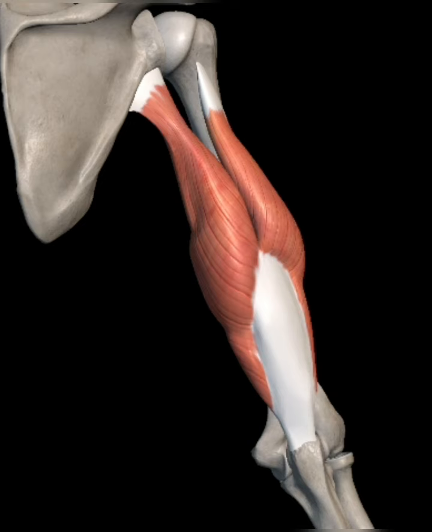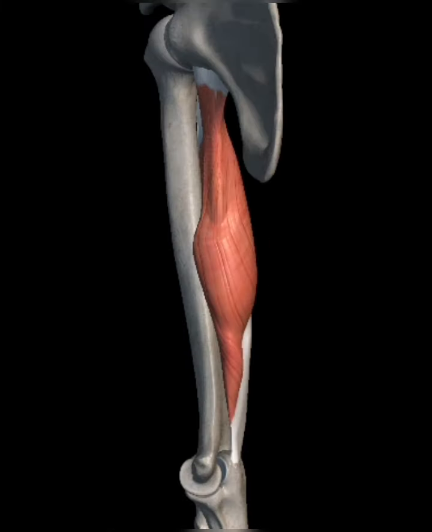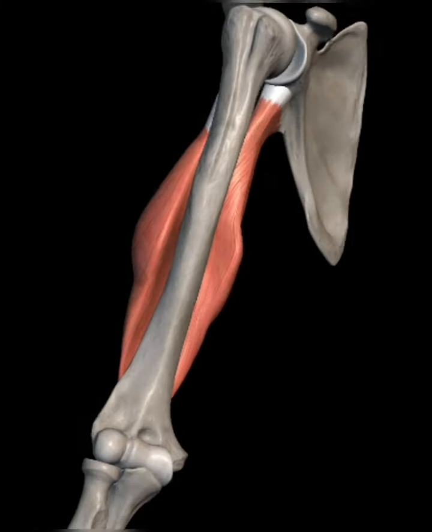It is the longest of the three heads, whereas the lateral head arises from an oblique ridge on the upper part of the posterior surface of the humerus, corresponding to the lateral lip of the radial groove. And the medial head arises from a triangular area on the posterior surface of the humerus below the radial groove. You can see over here where it originates.